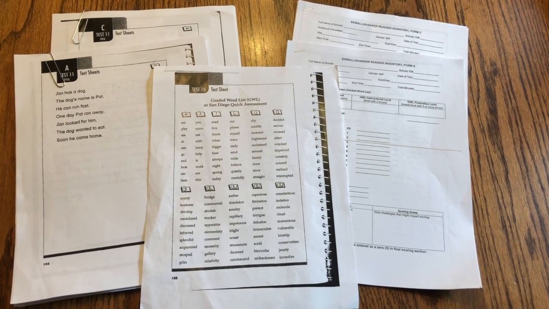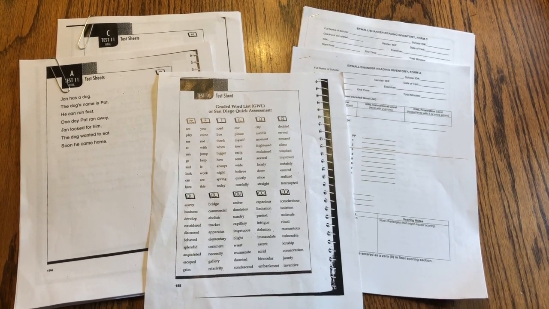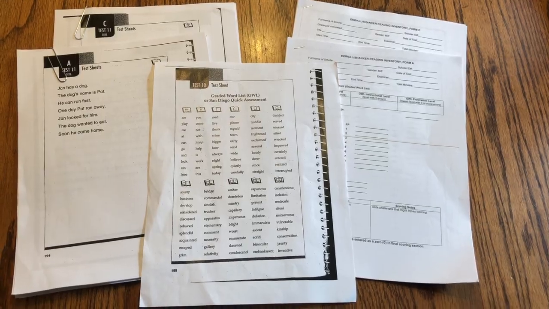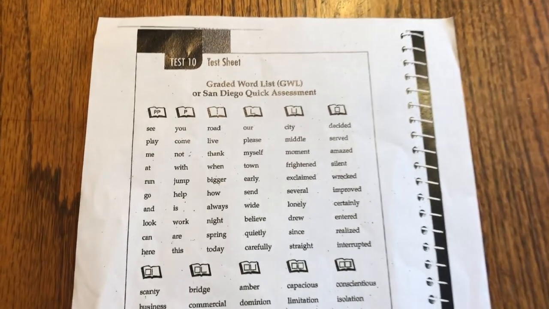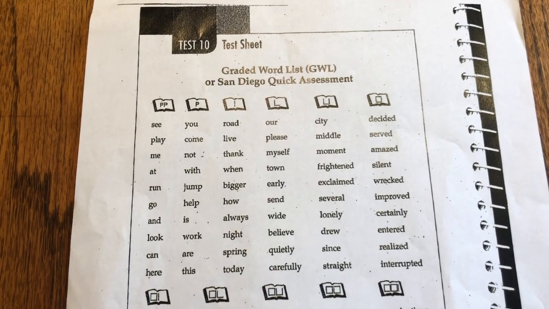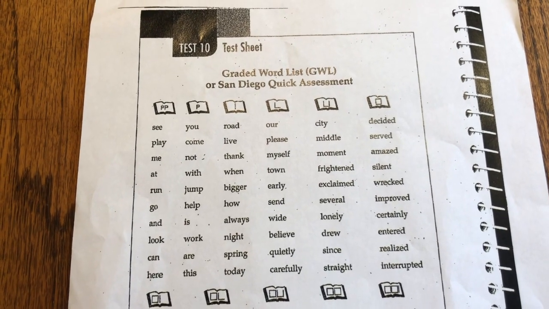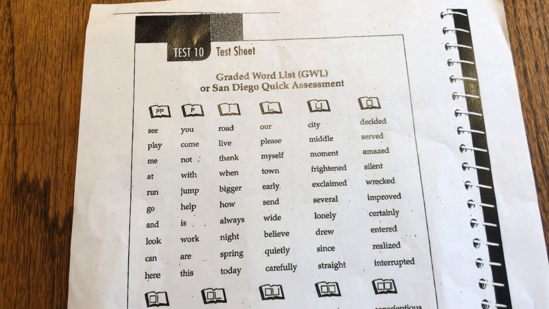On the right are the score sheets that we use. Again, one for Form A, one for Form C. We'll take a quick look at these. So here's the San Diego Quick Assessment. You'll notice that it's really just a set of graded word lists. By graded, they're just sets of 10 words per list that get a little harder with each progressive list.